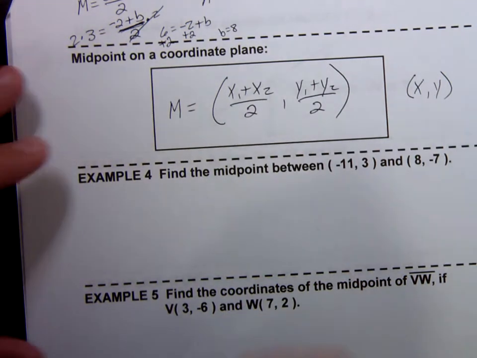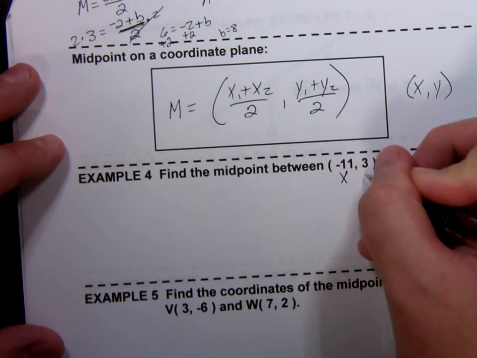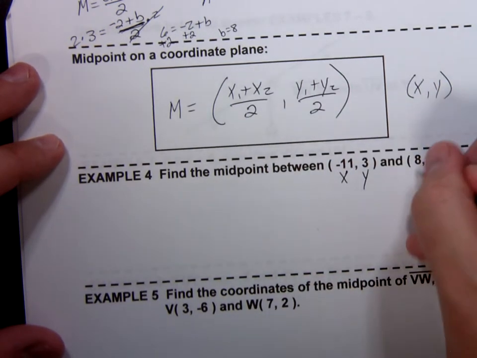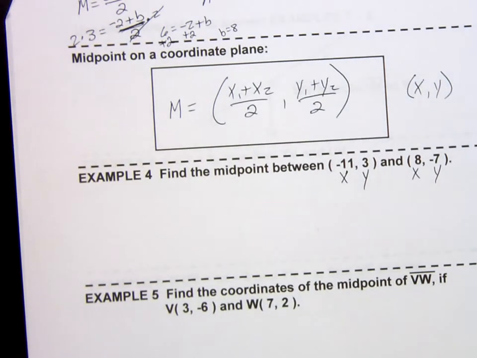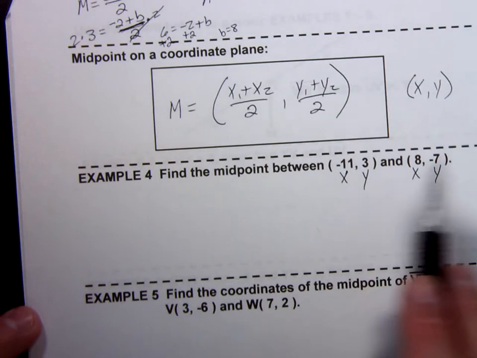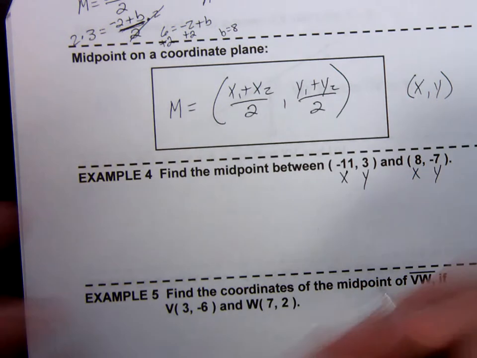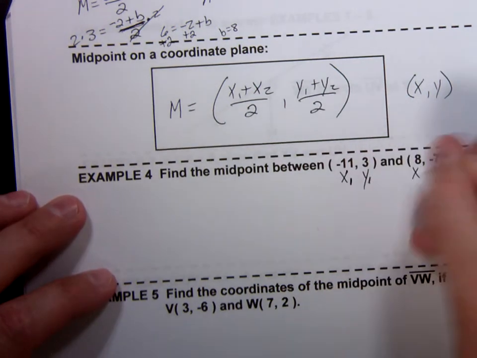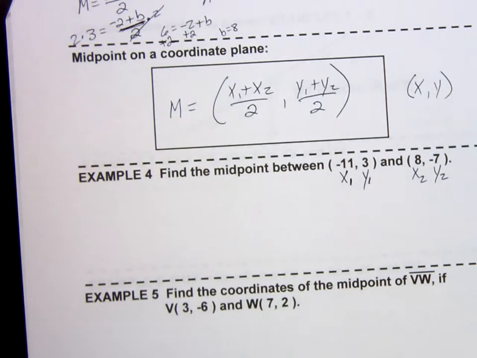So we want to find the midpoint between these 2 points. Remember, every ordered pair, the first number is the x, the second number is the y. Okay, remember, it does not matter which one is point 1 and which one is point 2. What does matter is that x1 and y1 come from the same point. x2 and y2 come from the same point. So I'm going to make this x1, y1, x2, y2. And technically I should say x sub 1, y sub 1, but I'm just being lazy as I talk.